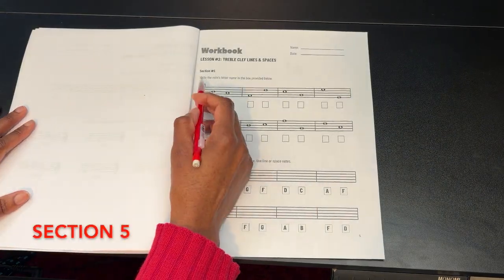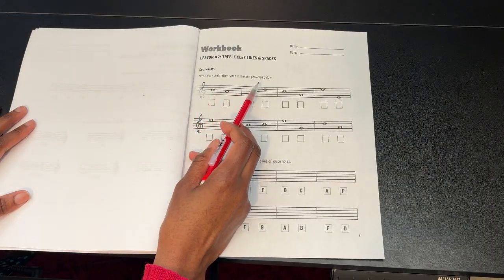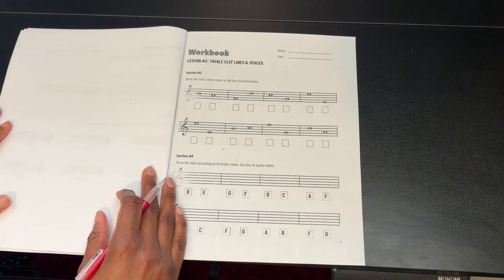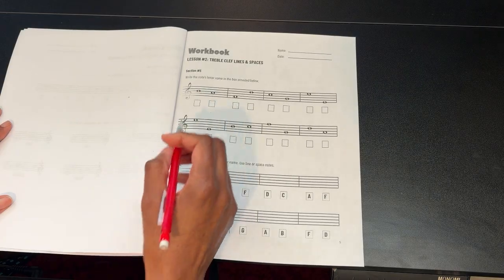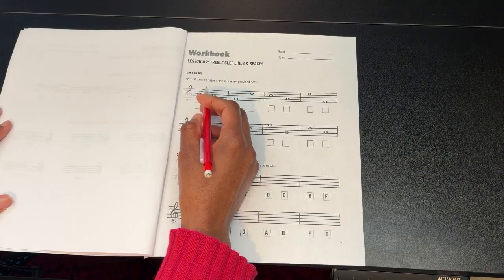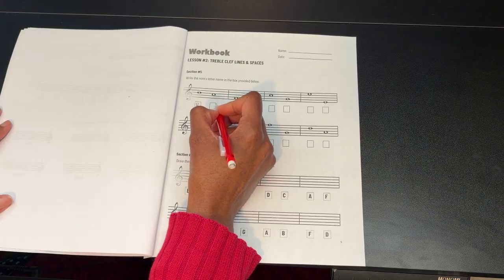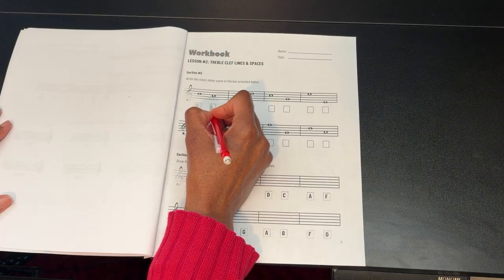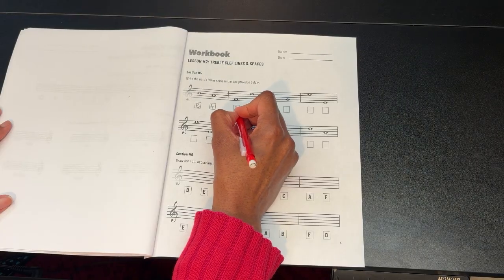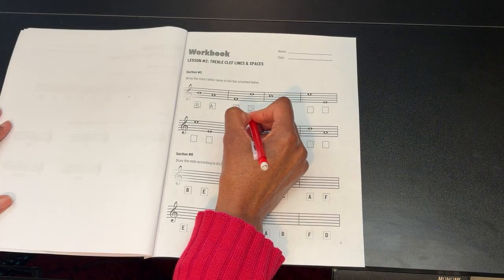Okay, section 5. Write the note's letter name in the box provided below. Okay, so we're just reinforcing our note reading skills. Here we have a note on the third line, which is note B. We have a note on the second space, which is note A. We have a note on the first space, which is note F. We have a note on the fourth line, which is note D.